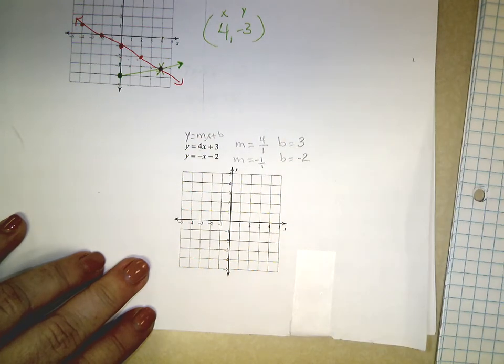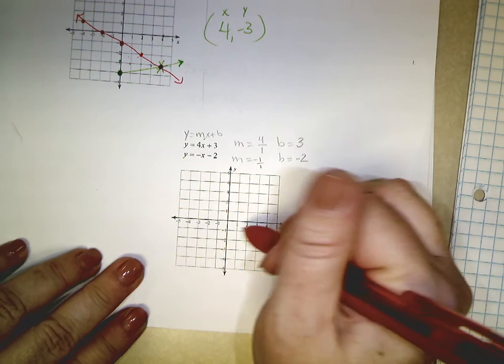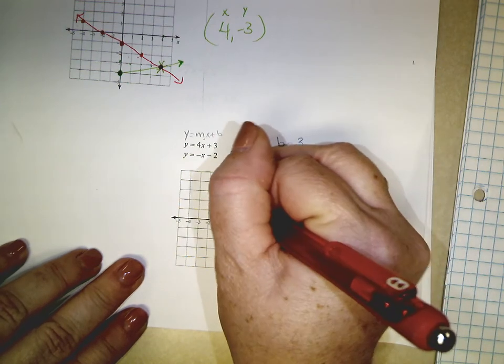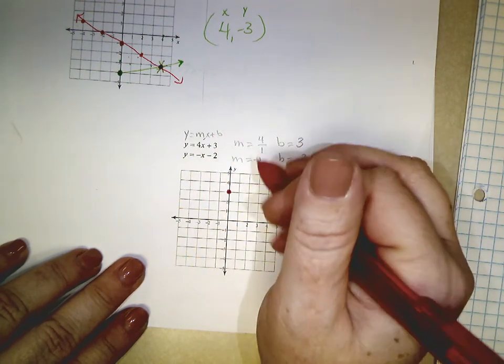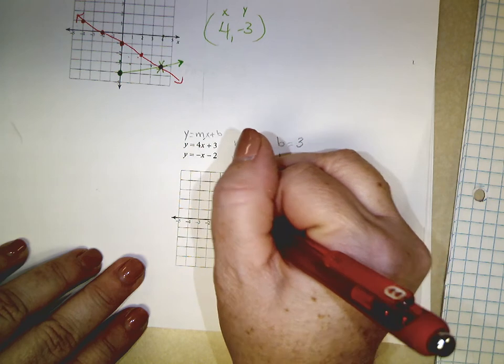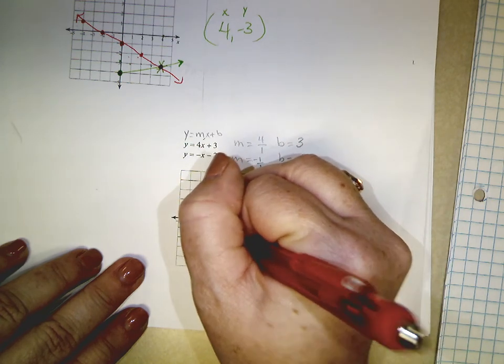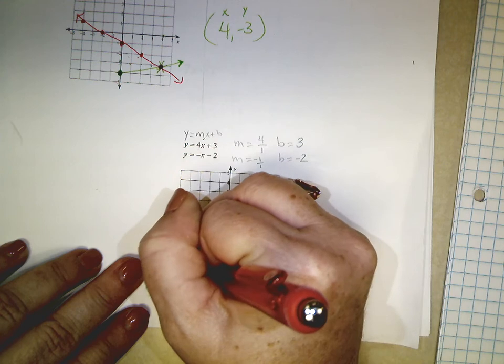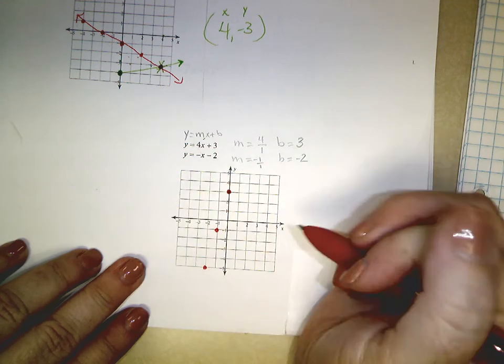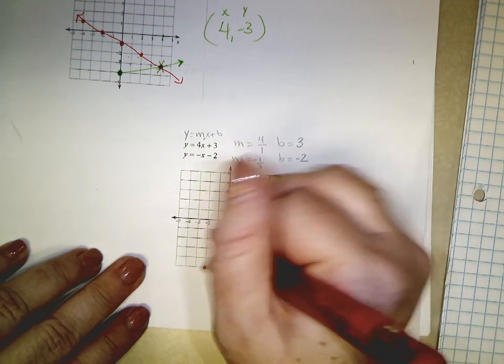Okay, so let's go ahead and graph. I'm going to start at 3. And I'm going to go 1, 2, 3, 4 over 1. And you say, well, Miss Smith, that doesn't make any sense. You went down and to the left.